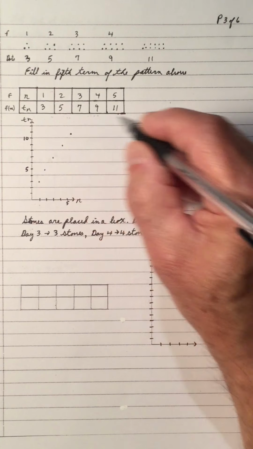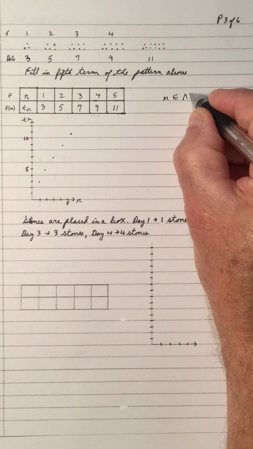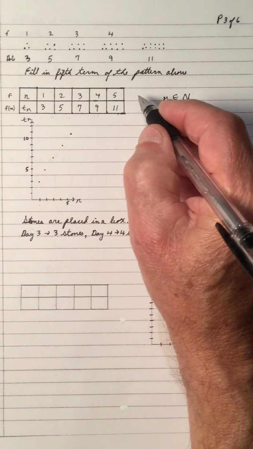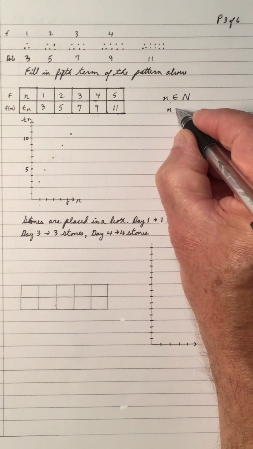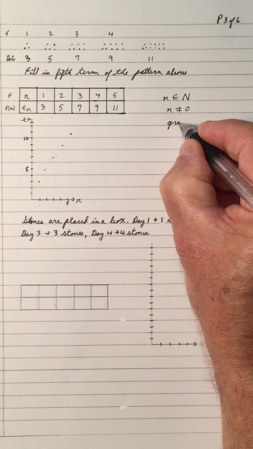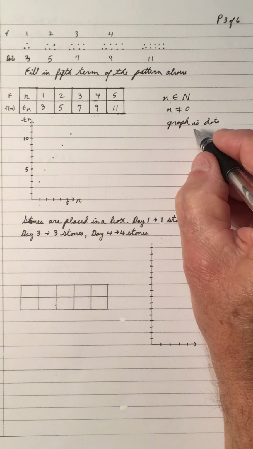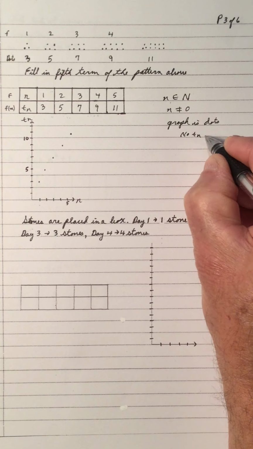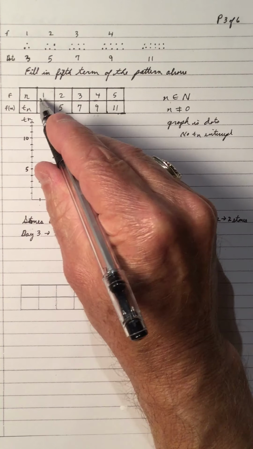Again, what do we have? Notice, and I keep emphasizing this, in a sequence n belongs to the natural numbers 1, 2, 3, 4, 5, etc. And notice that n is not 0. And notice that the graph is dots. There's no Tn intercept, because n is not 0.